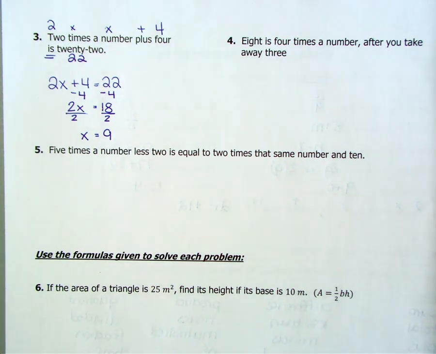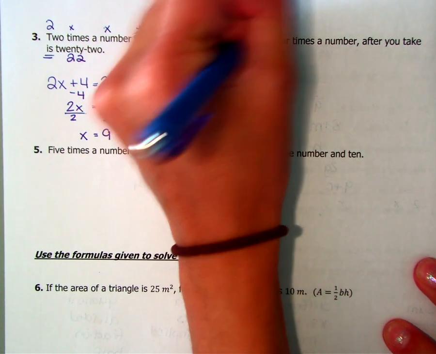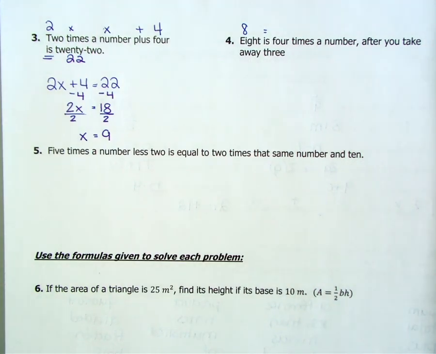All right, so number 4: 8 is, so now we're starting with our number equals 4 times the number after you take away 3. So that "after" tells you there's a specific order that has to take place. It's going to be 8 equals 4 times the number, because you can read it as 8 equals 4 times the number, but only after you take away 3.